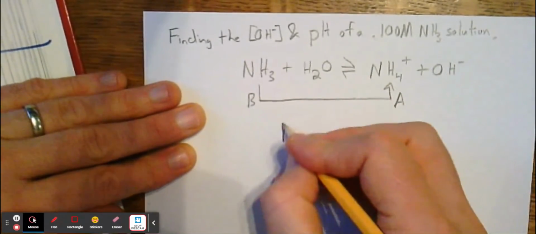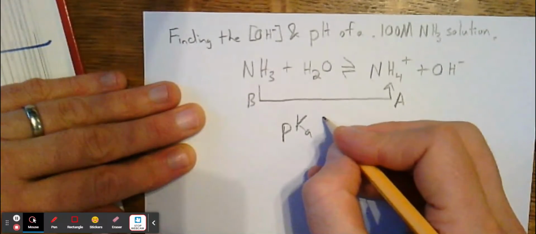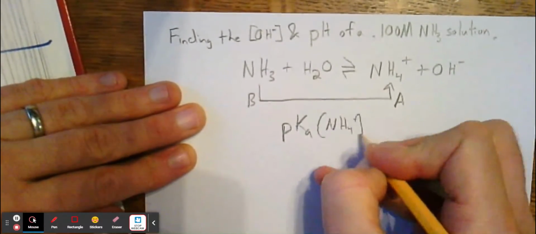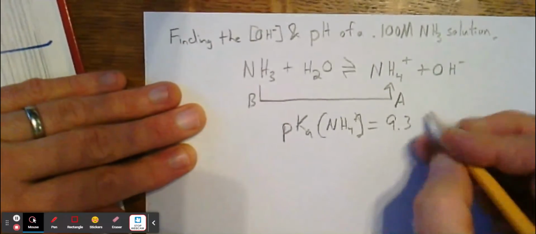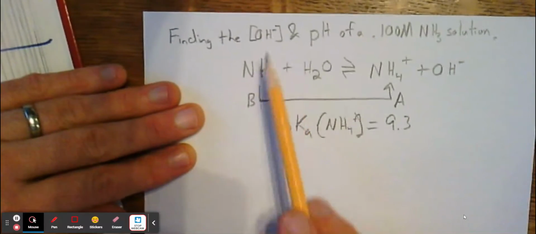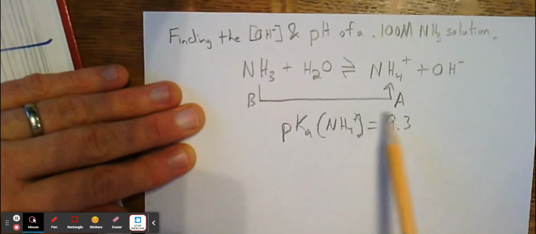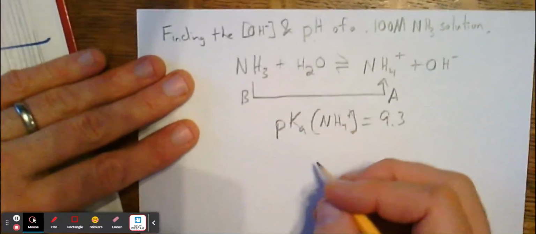And we're given the pKa value of NH4 plus is equal to 9.3. All right, so to solve for this solution, we've got to use this and turn that into a pKb value or a Kb value eventually.